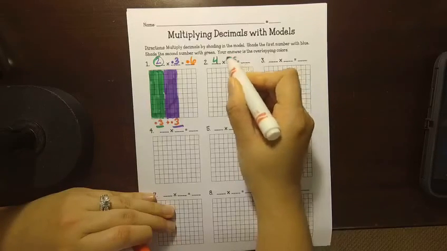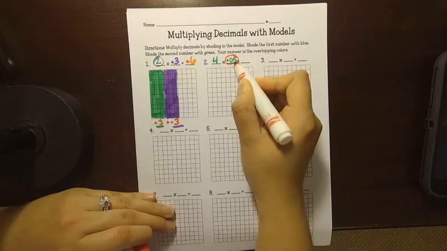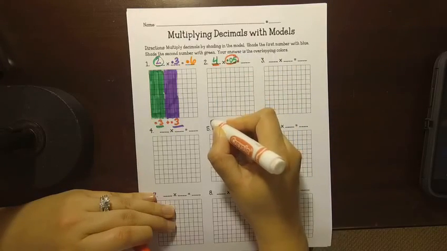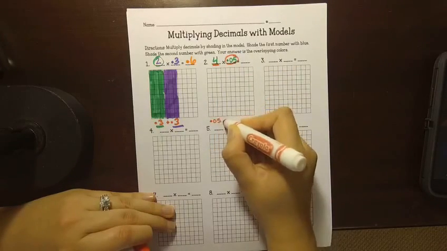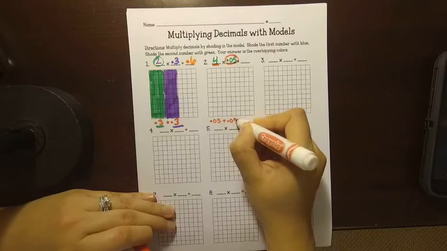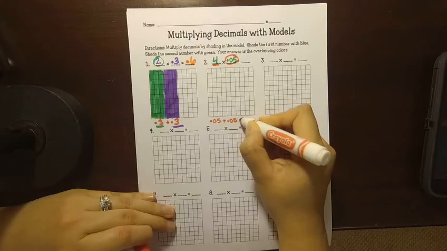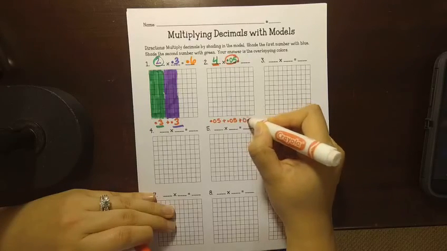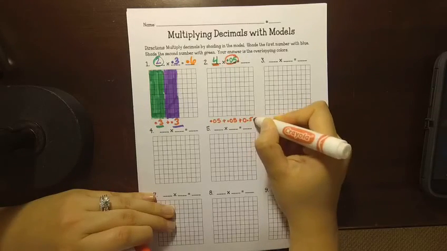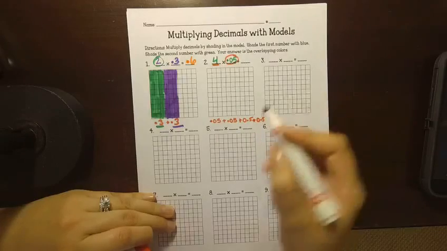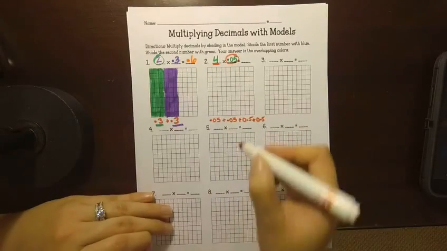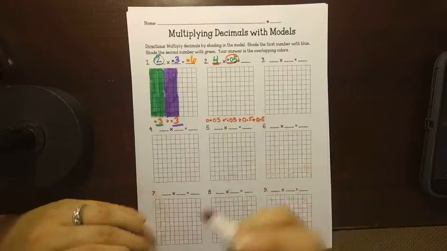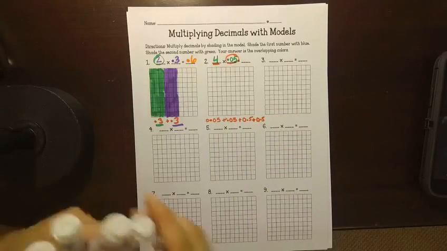So, how many times are we going to add 5/100ths? Beautiful. 4 times. So you would write 5/100ths plus 5/100ths plus 5/100ths plus 5/100ths. All right, 1, 2, 3, 4. Got it. Oh, and remember, you can put a 0 at the beginning. That's fine, but it really wouldn't make a difference as long as you have the decimal.